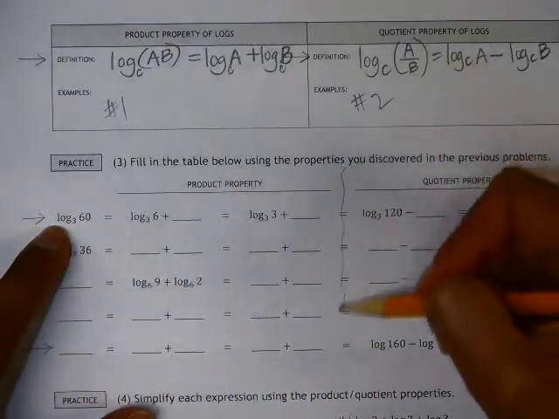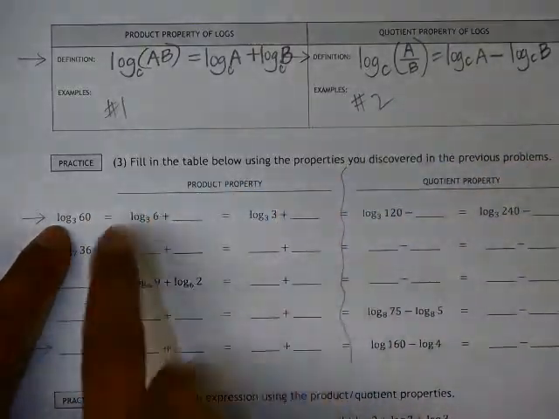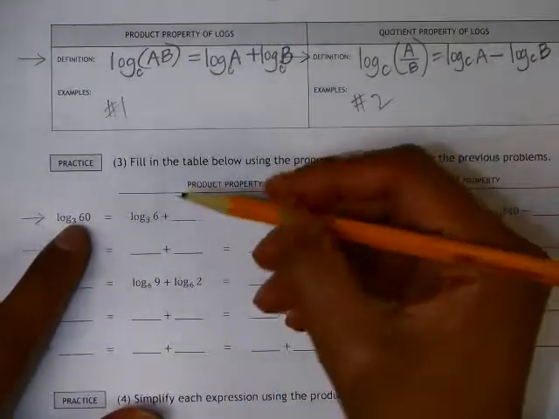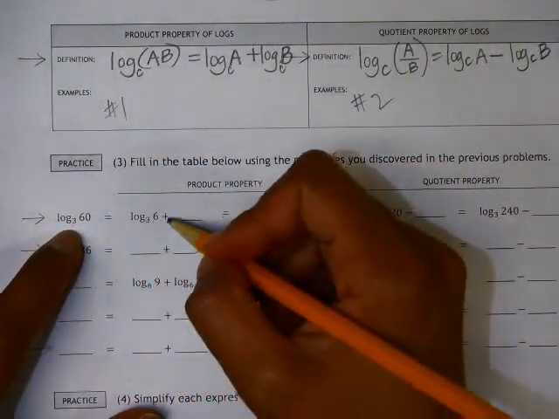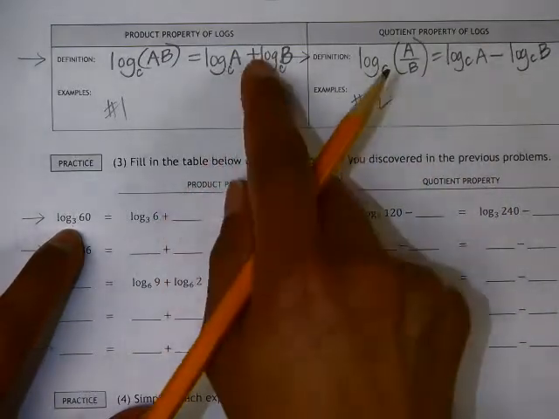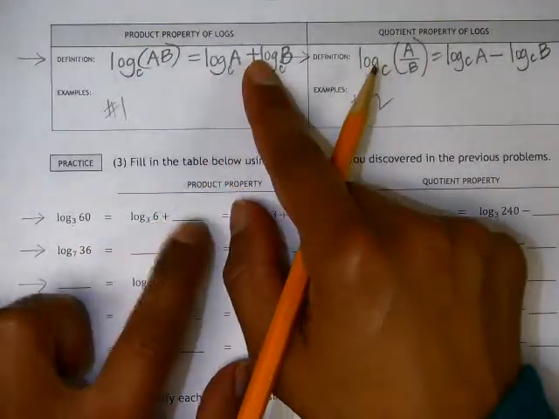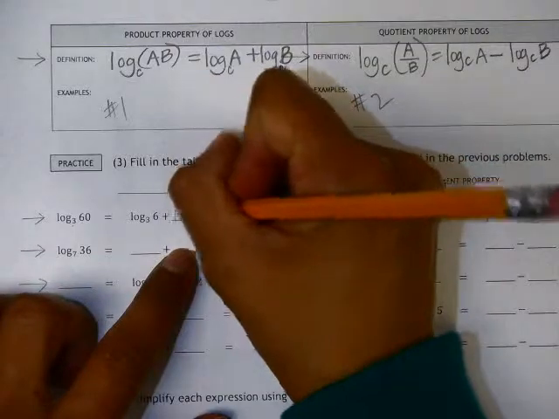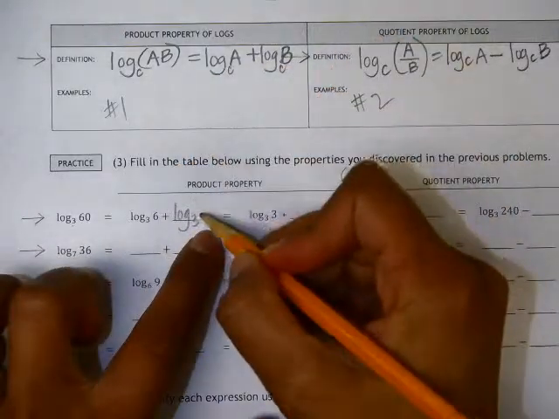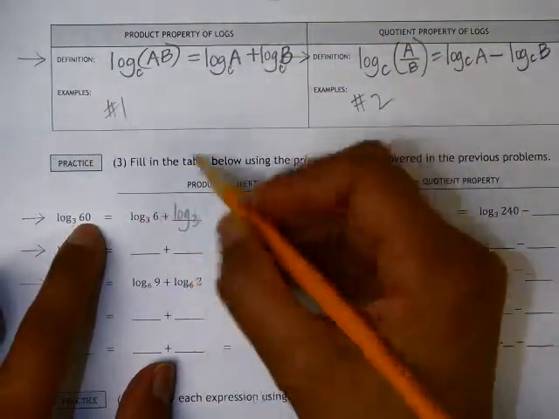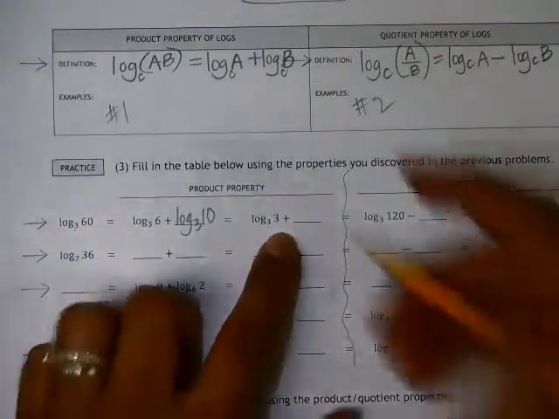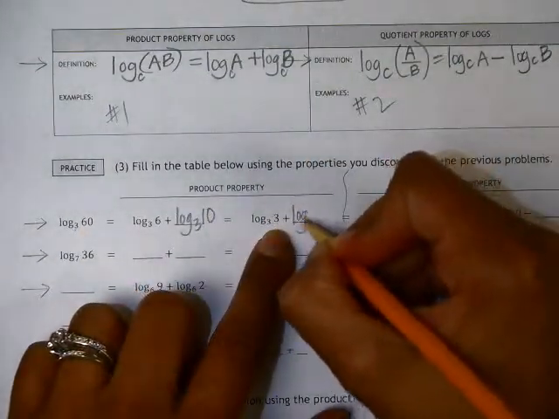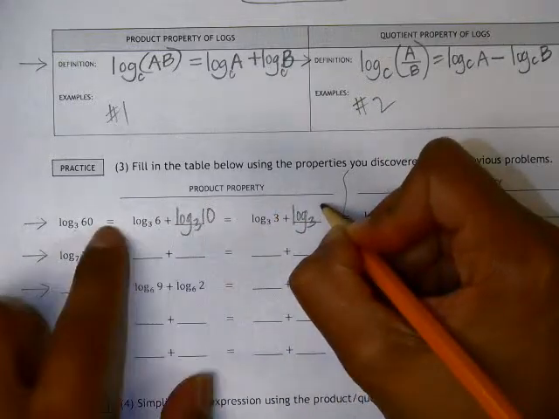In these first two columns, using the product property, we need to write an expression that is equivalent to this. So log base 3 of 6 plus, according to the product property, log base 3 of whatever number times 6 would give us 60, so this is a 10. If we were to use log base 3 of something else, the number we would need to multiply to get 60 is 20.